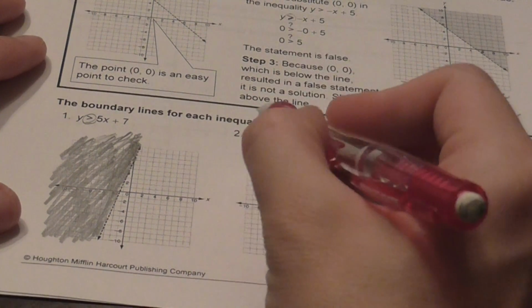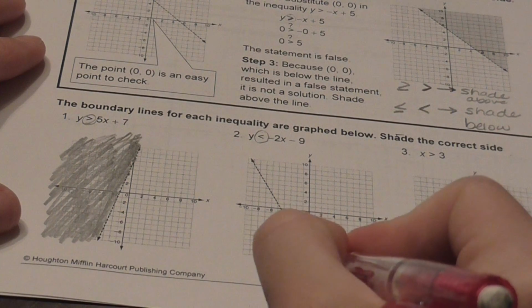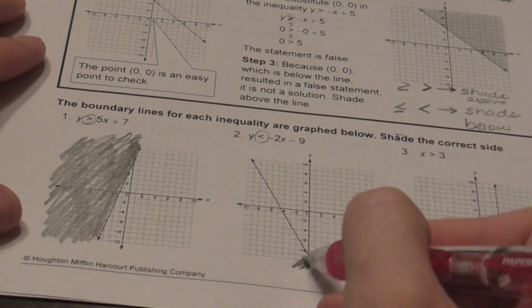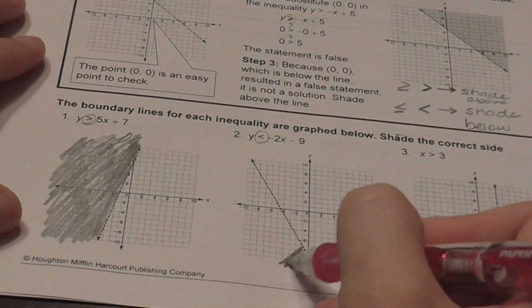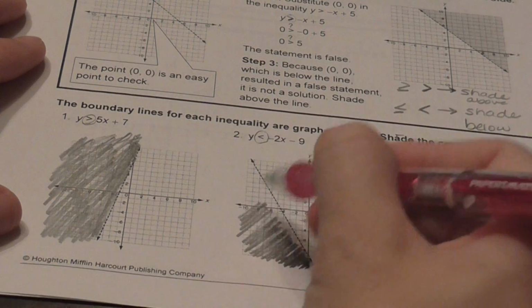So if I take a look here, this says less than. So I'm going to go to my y-intercept, which is right here, and I want to shade the part of the y-axis that's less than, which is below. And then I'm going to shade everything else that shares that side. So I'm going to shade everything over here.